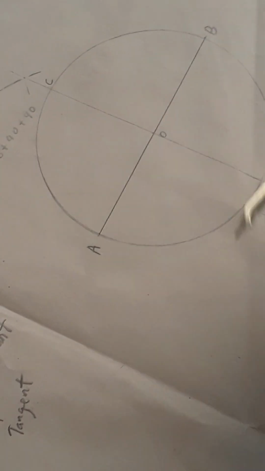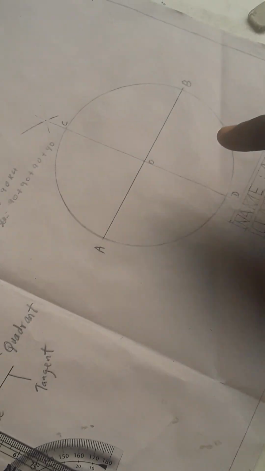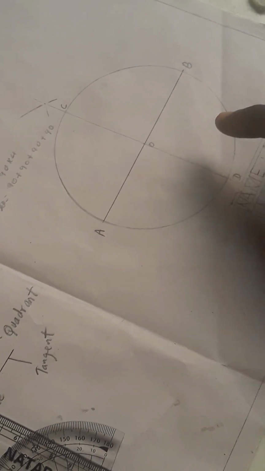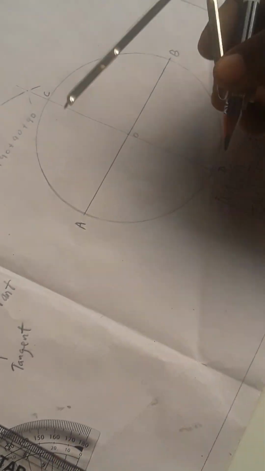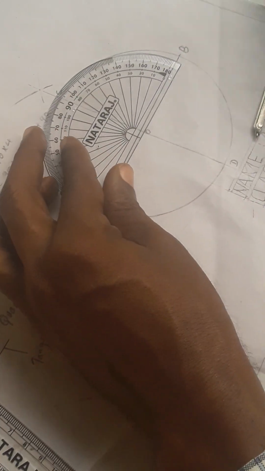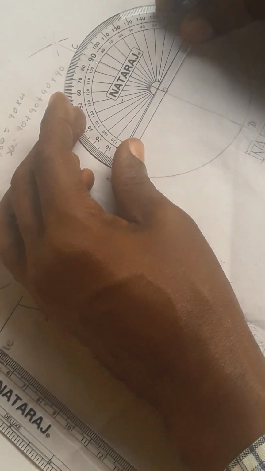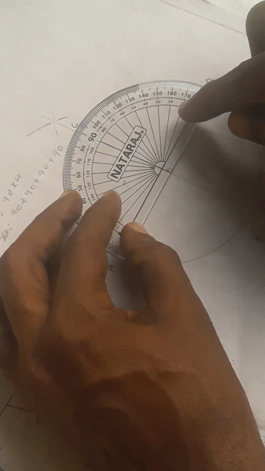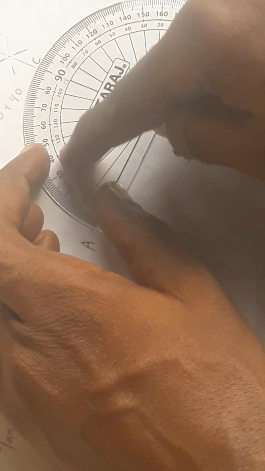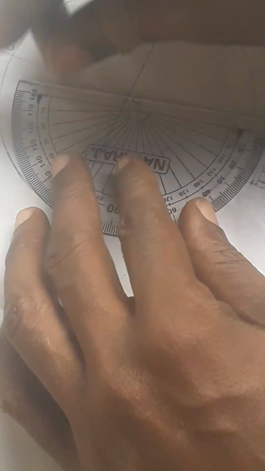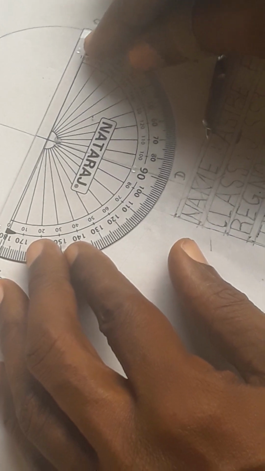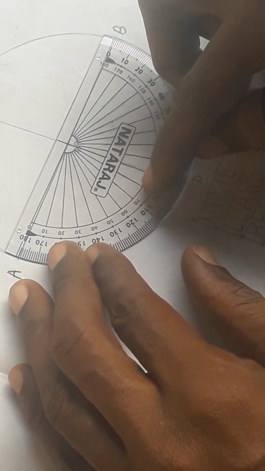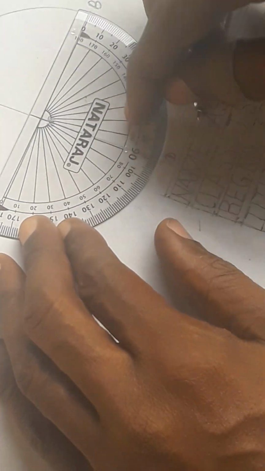Now, having drawn this, remember initially I told you in the previous video that we have quadrants. These are quadrants. Let me use this opportunity to explain the quadrants again. If this point is 90 degrees, and this is another 90, that is 180. Turn this upside down, you have another 90, another 90 here. That is another 90 plus another 90.